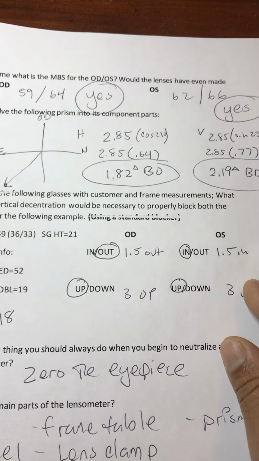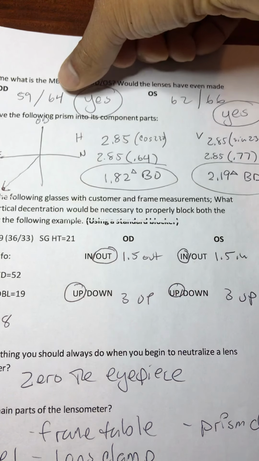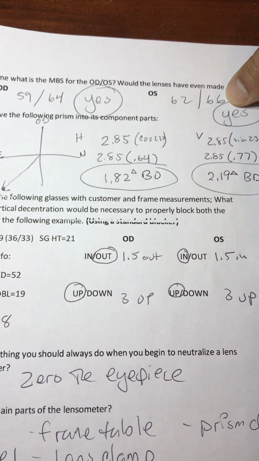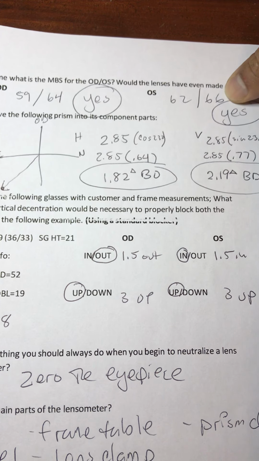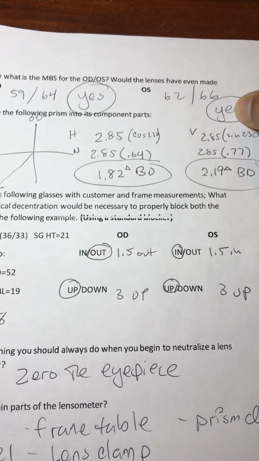On to minimum blank size. What a couple of you guys definitely missed was you want to make sure you should have ended up with 64 and 66 as your largest minimum blank sizes because of the vertical decentration of that lens. In any case, they both would have made cutout, but just make sure you always go with the biggest decentration for a minimum blank size.